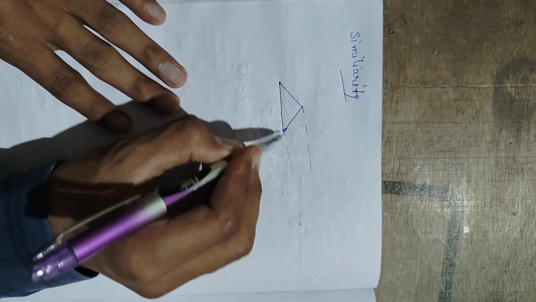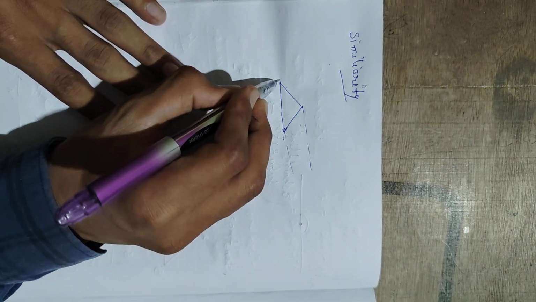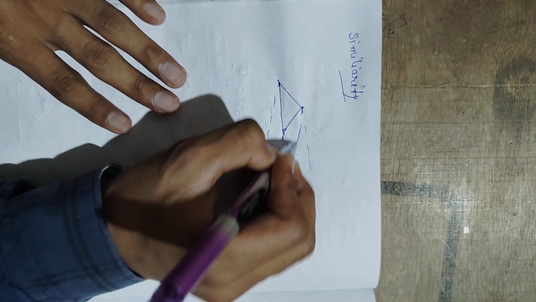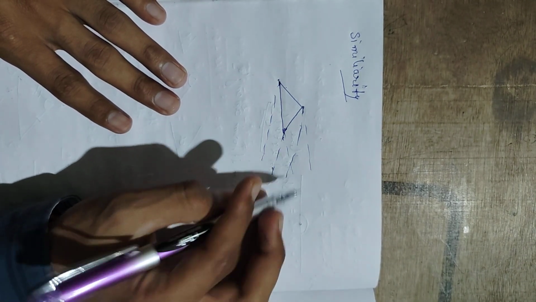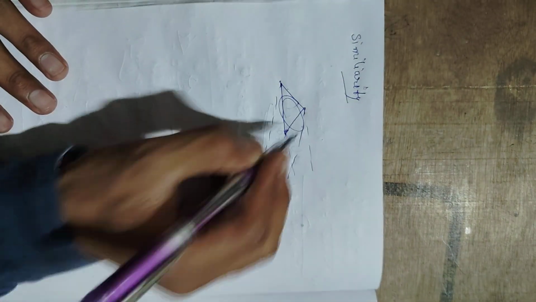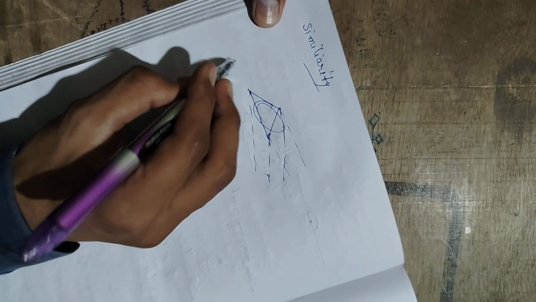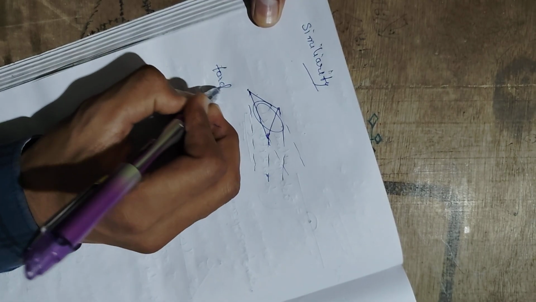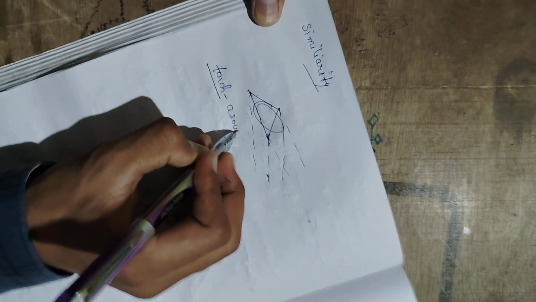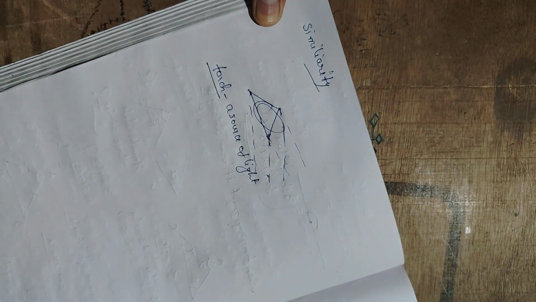Suppose I have a light, a torch, a source of light, and there is a triangle.